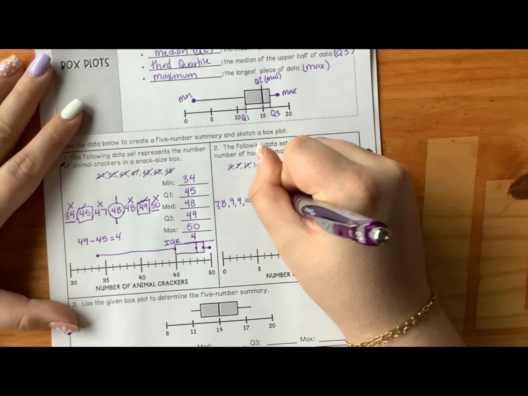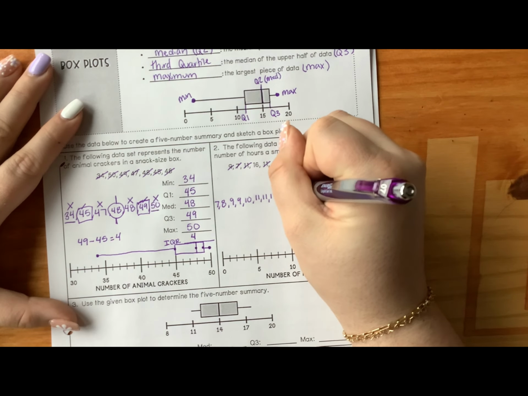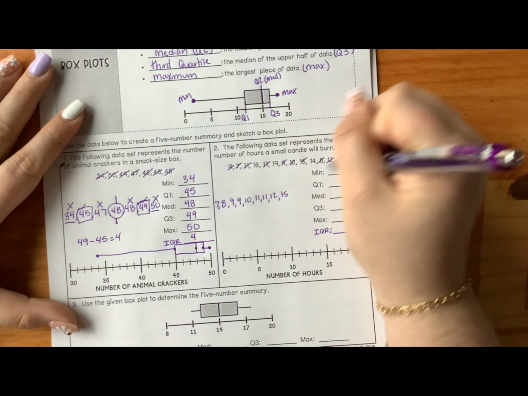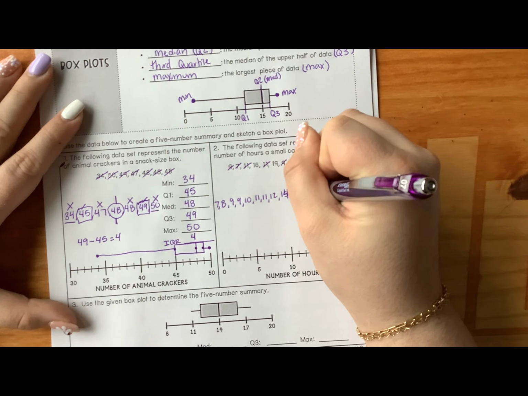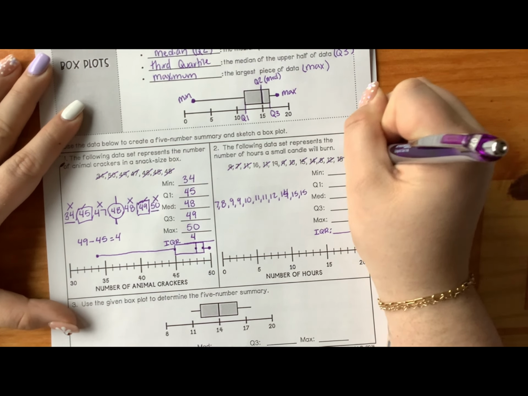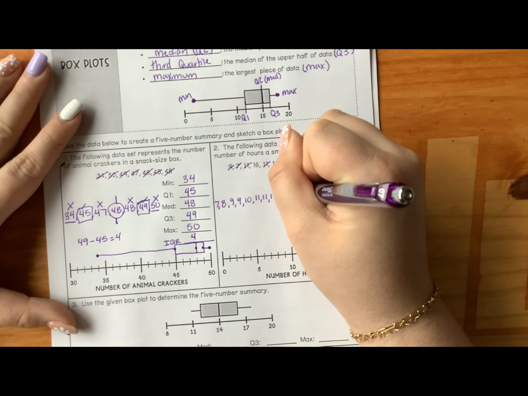And then 12. No 13, so we go all the way to 15. We have 2 of those. Oh, 14, sorry. 14, then 15. We have 2 15s. And then 16 and 19. Kind of ran out of space. So 14 right here in the middle.